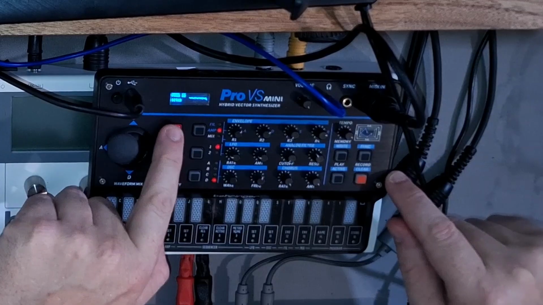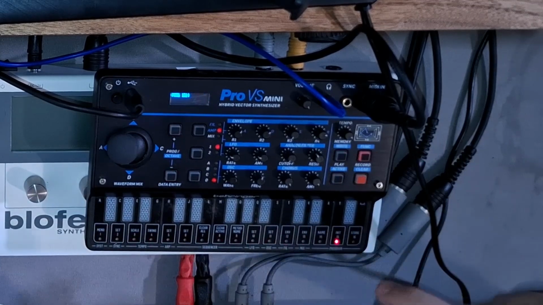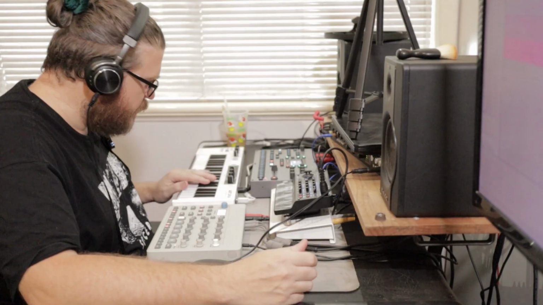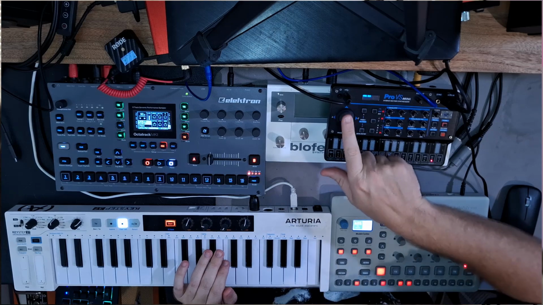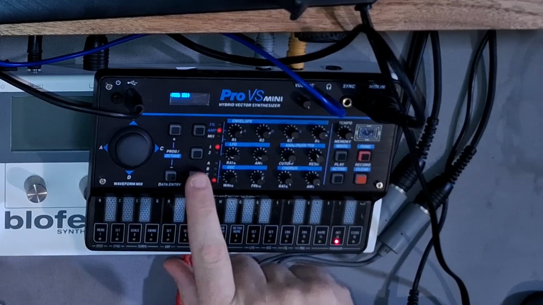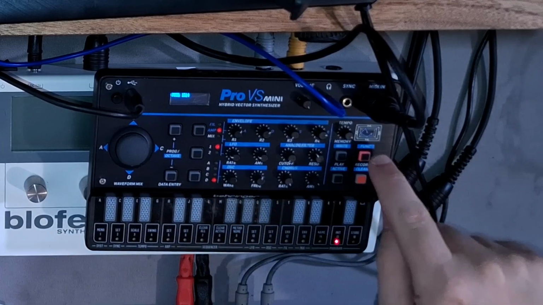Awesome. Let's go to the next one, function, initialize. I probably want some sort of lead type thing. So let's maybe just find an interesting waveform.